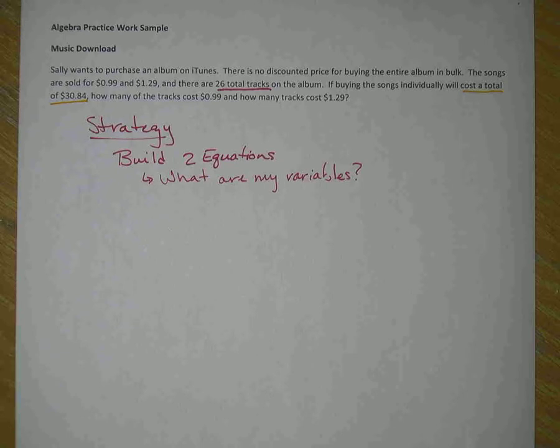Usually the variables are going to reflect what's being asked in the question, because that's what you're looking for. In this one in particular, we're dealing with songs, and we're buying those songs. Let's go ahead and look at the completed work sample and go step by step through that in order to get a better understanding and not have to wait for me to write everything down.